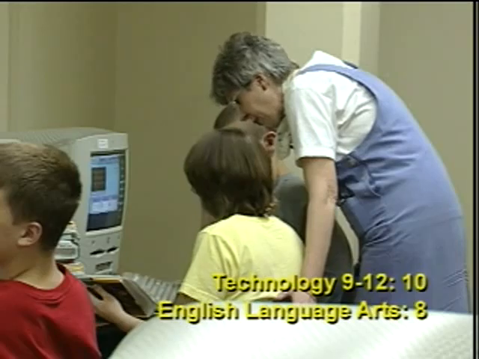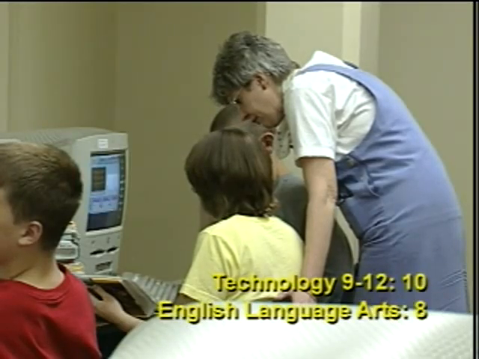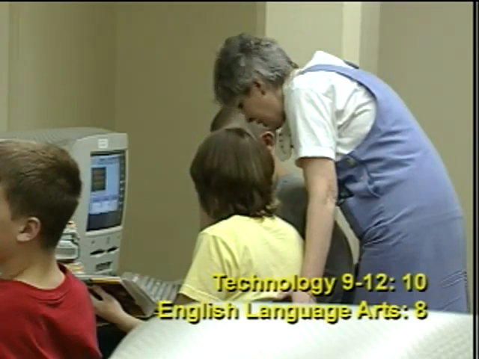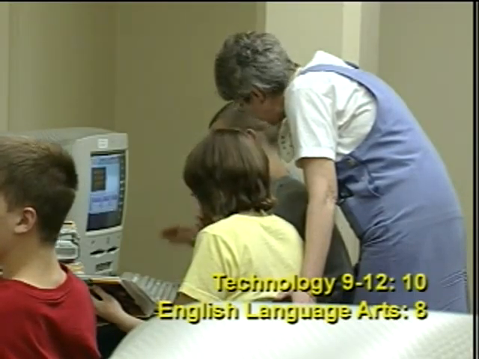They also address English Language Arts Standard Number 8 by using a variety of technological and information resources to gather and synthesize information and to create and communicate knowledge.